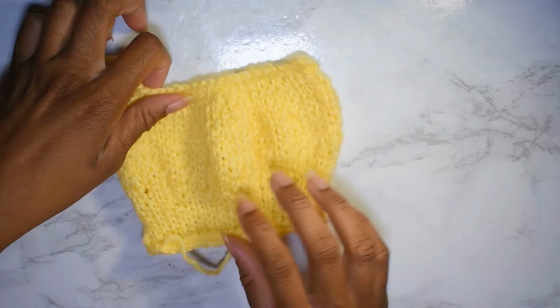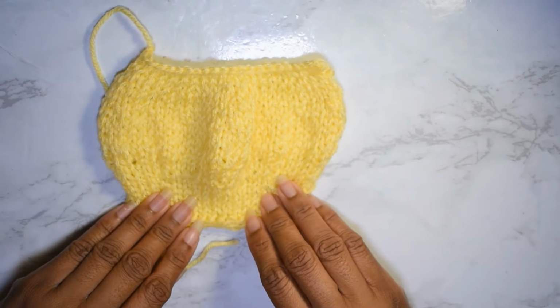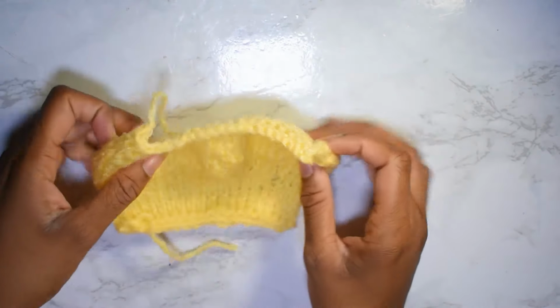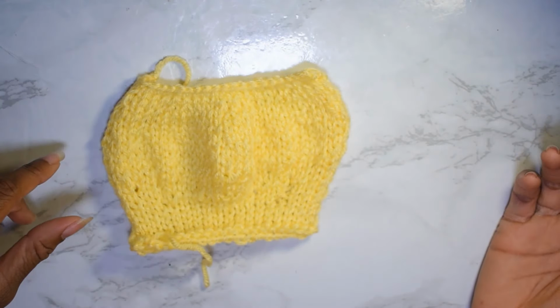So first things first, I have this sample swatch here which was made using both techniques for increase and both techniques for decrease, and it kind of looks like a sweater sleeve to me. What do you guys think? Let me know down in the comments below.